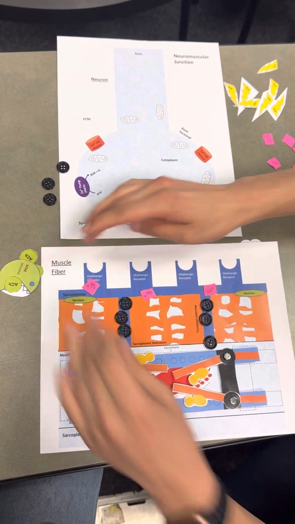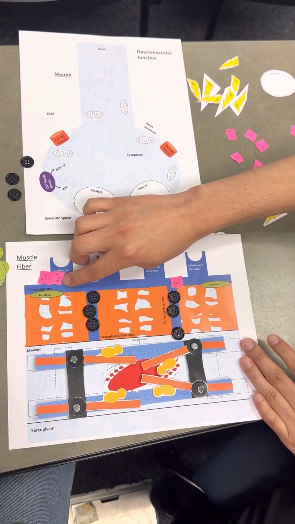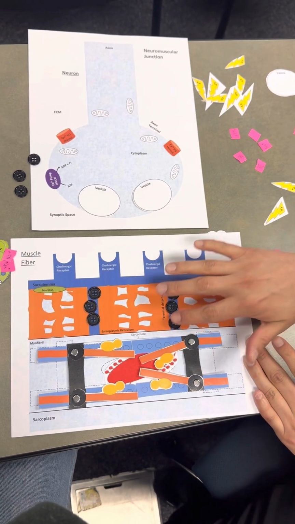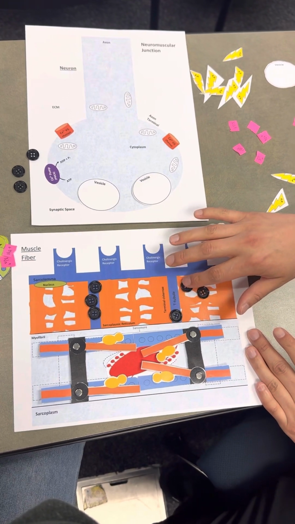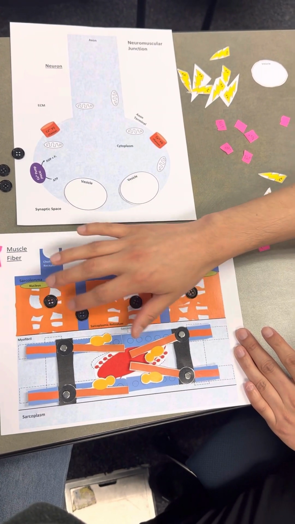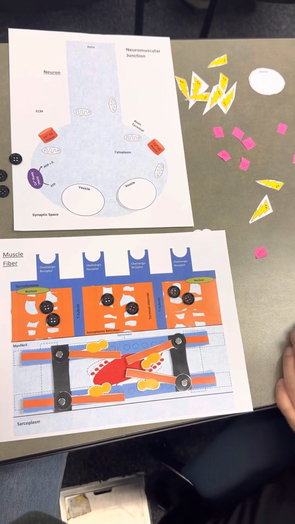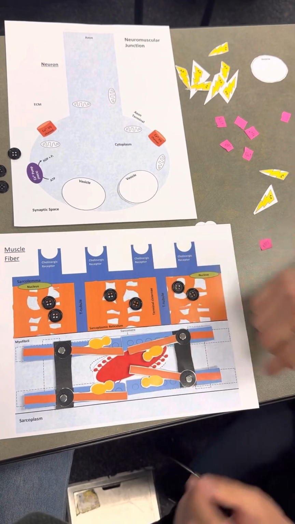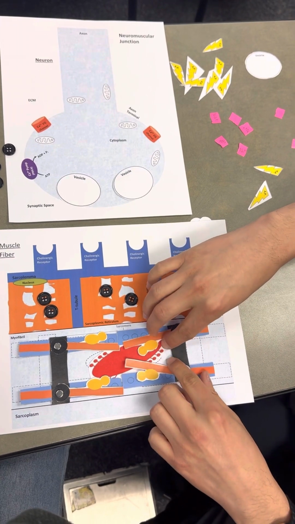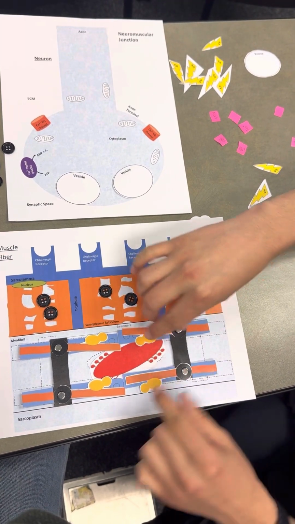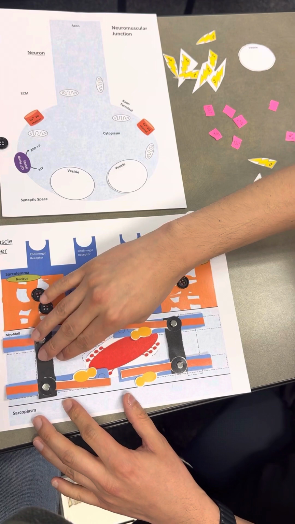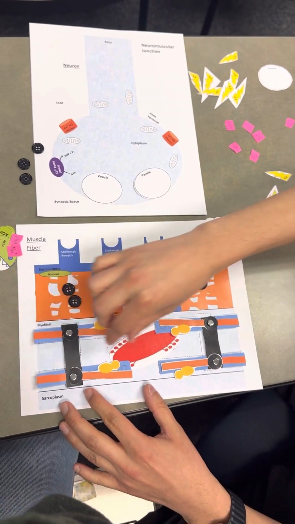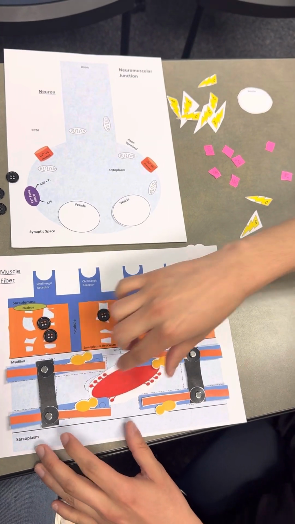Sodium pumps, which are not shown, will remove the sodium from the sarcolemma and the T-tubules. And calcium will then be returned to the sarcoplasmic reticulum. This loss of calcium plus a little bit of ATP will allow for the tropomyosin to re-interfere and block the myosin and actin, causing the myofibril to retract back to its normal position due to its elasticity.